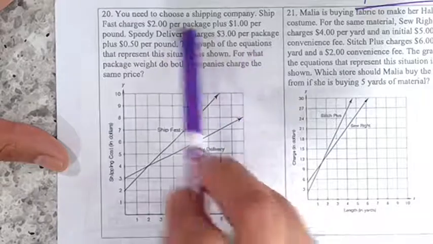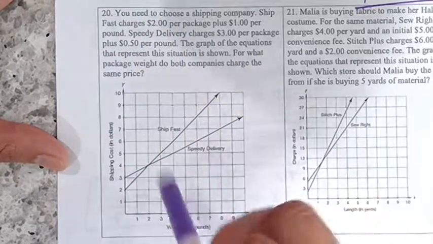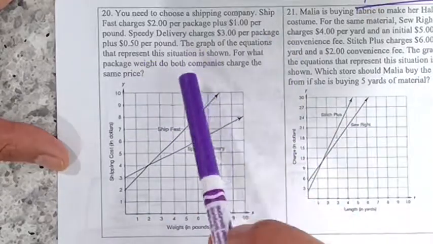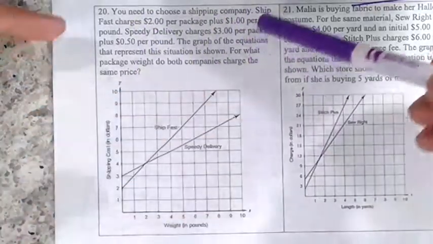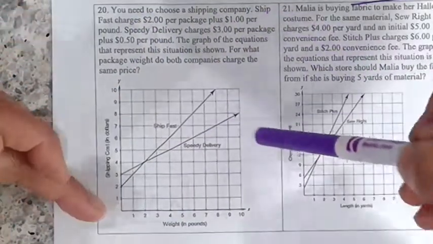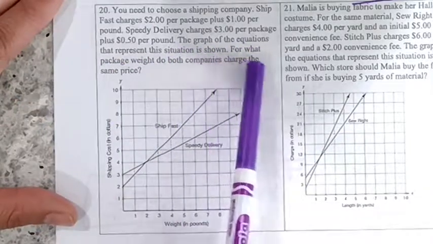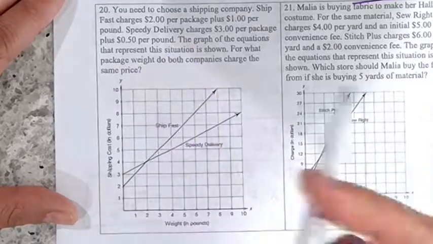The graph of the equation. So that's a lot of information, but they already gave you the graph. So all of that information is in here, so you can answer the question based on the graph. If you didn't have the graph, you would need to come up with an equation. But they gave you the graph that matches this, so you're going to use the graph to answer the question. The graph of the equation that represents this situation is shown. For what package price do both companies charge the same price?